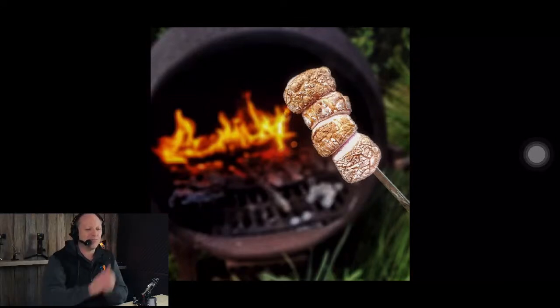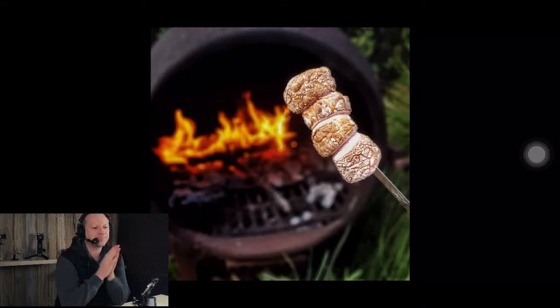All right, what do you think? Why does this stand out? So for me, there's a couple of reasons why this stands out. And by the way, isn't this a perfect example of rule of thirds?